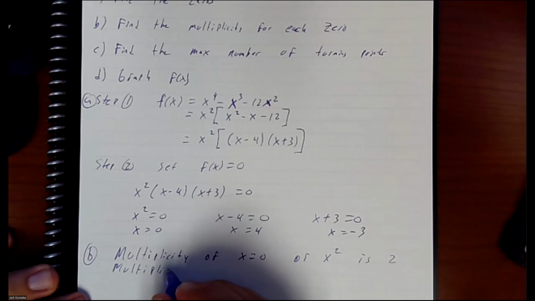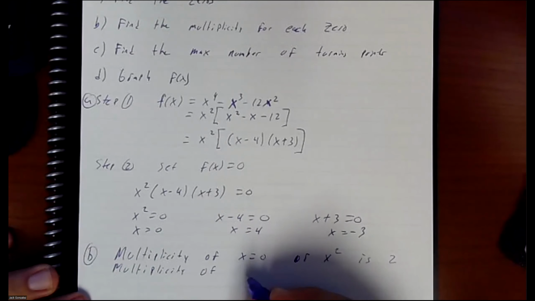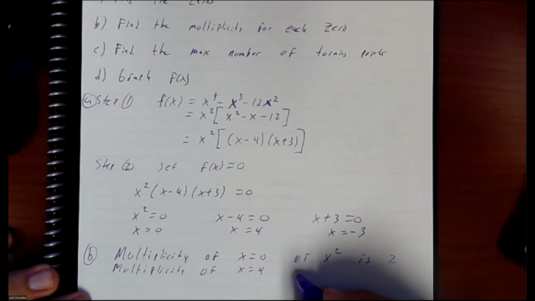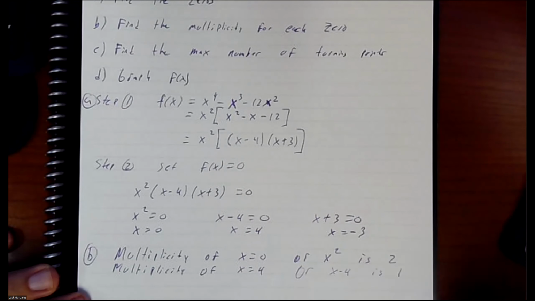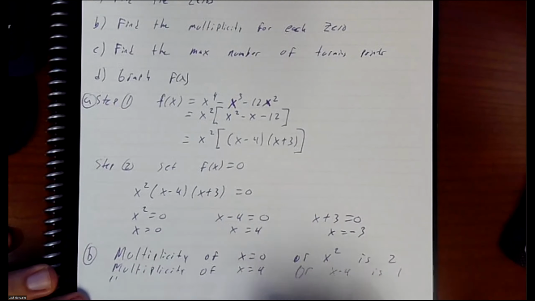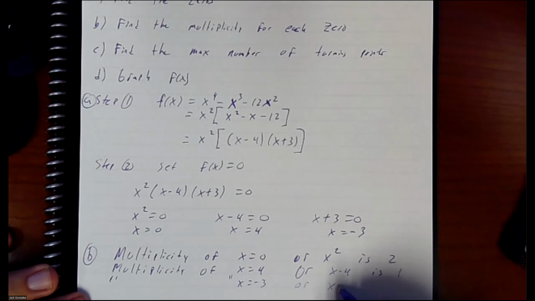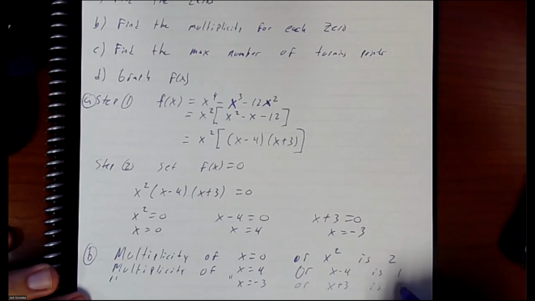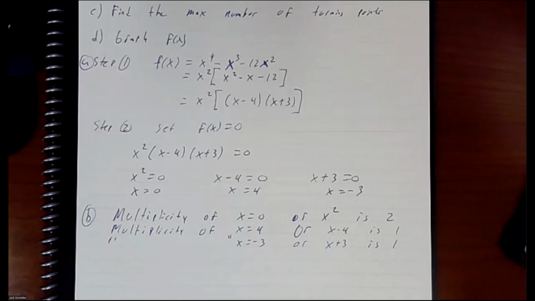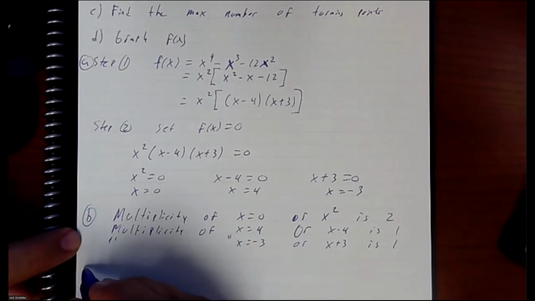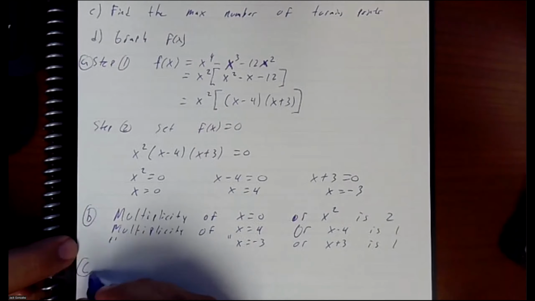Multiplicity of x equal to 4, or the factor, is 1. Same thing for this guy. Is also 1. Okay. Any questions on part B?